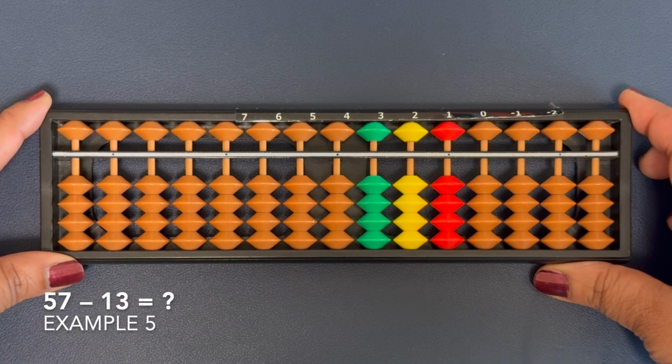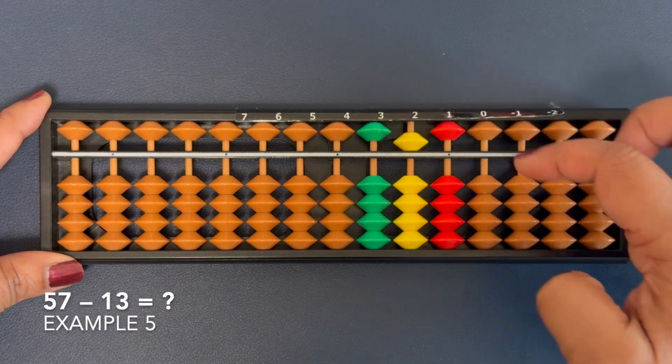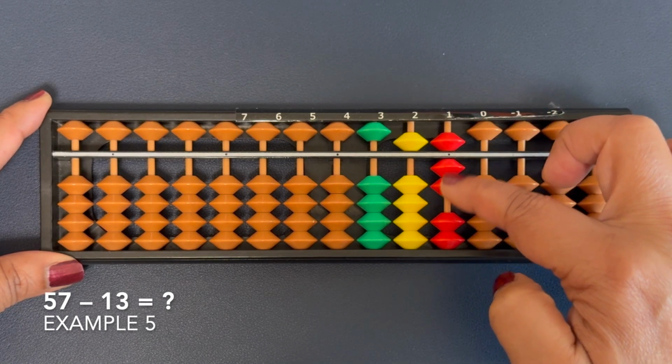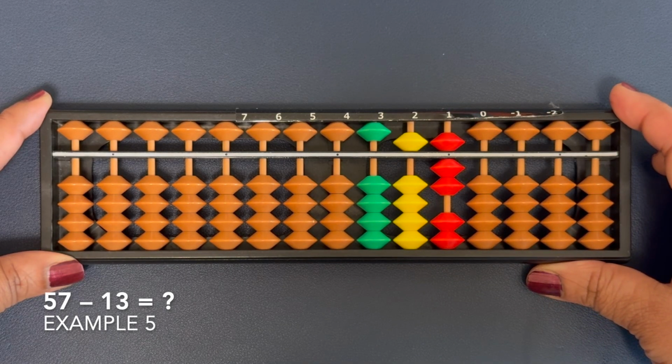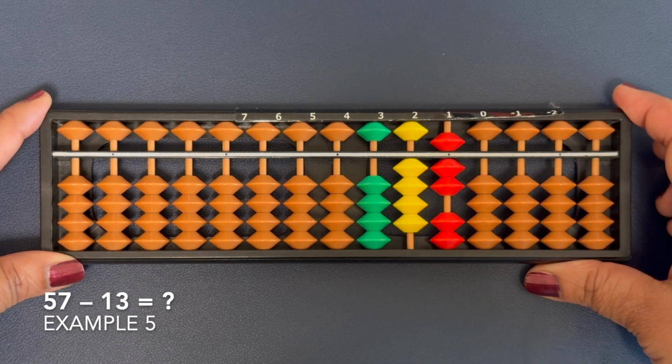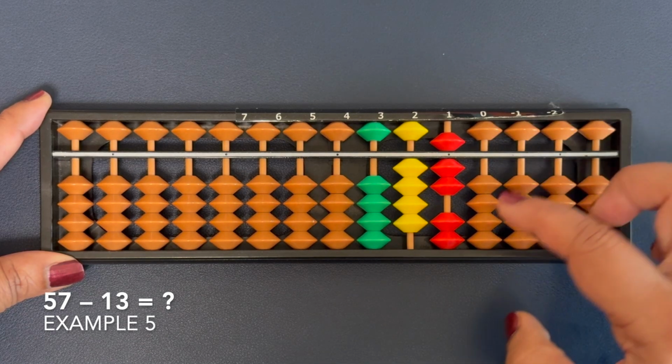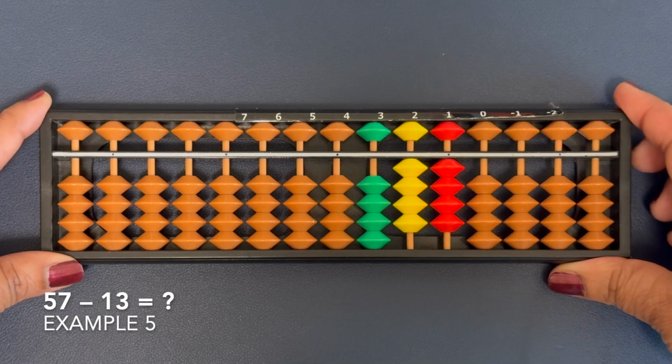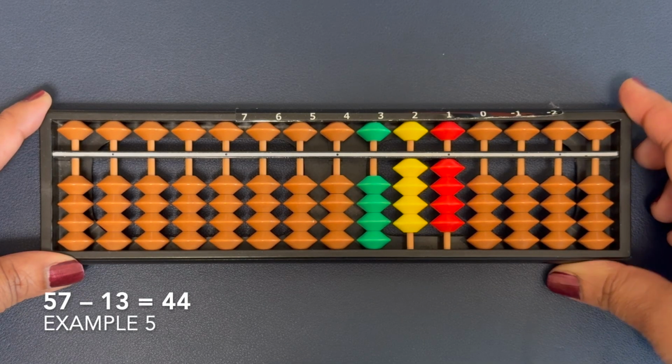Next, 57 minus 13. 57: 5, 6, 7. Minus 13. Helping 5 rule. Add 4, take 5, minus 3. For minus 3, add 2, take 5. Answer is 44.